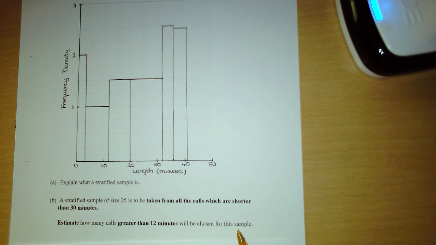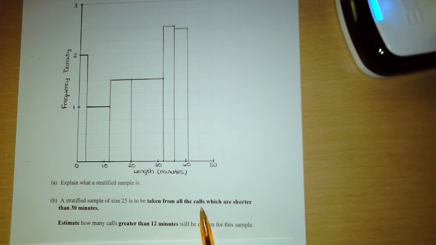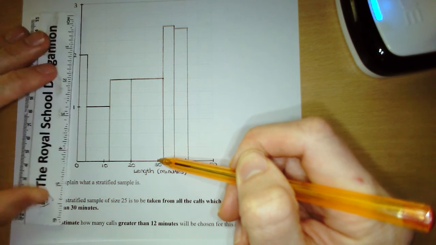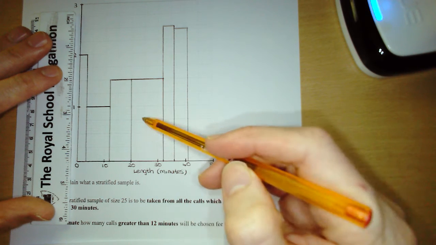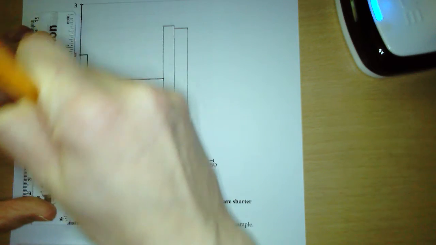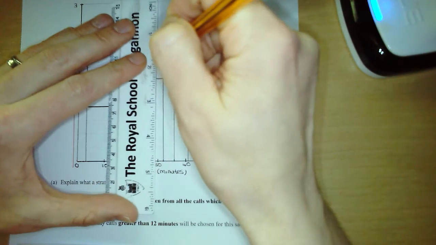Now, very difficult question. The first thing you have to do is identify what is the overall population size that we're working with. It says the sample is to be taken from all calls which are less than 30 minutes. So what I'm going to do is go to the histogram. There's where 30 minutes is. So I'm going to draw a big square box around all the individual rectangles that go up to 30 minutes. So I'm just going to box it off, something like the following.